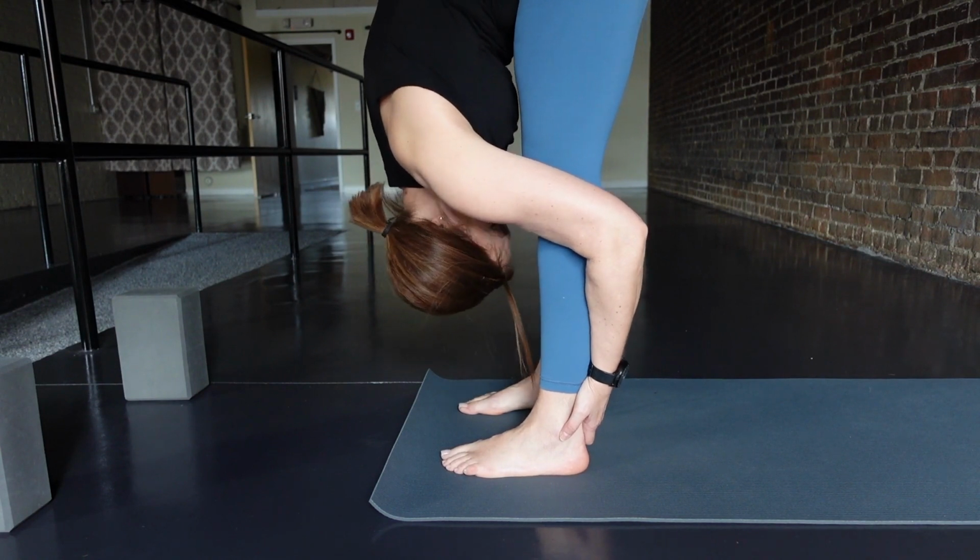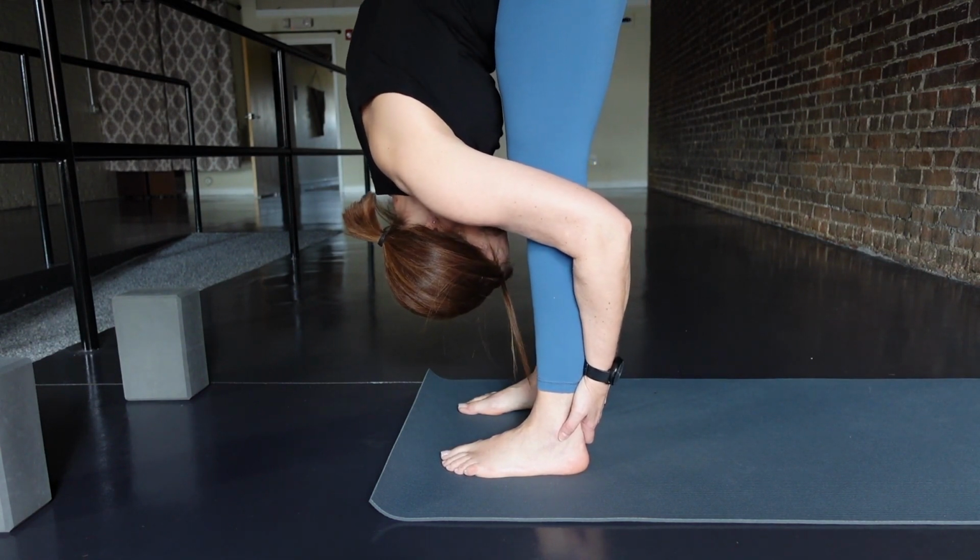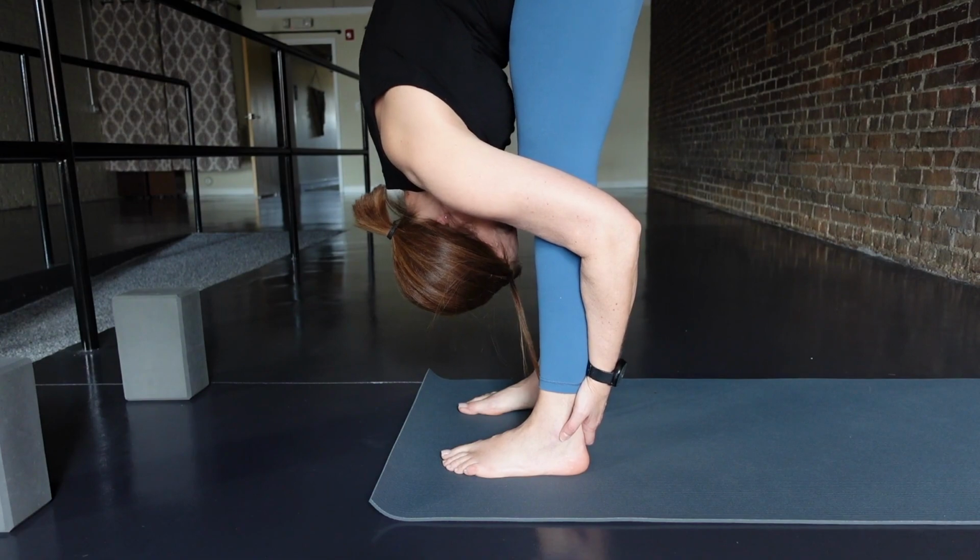A key element in forward folding is to keep the natural curvatures of your spine. We sometimes have tendencies to try to round or take ourselves out of the natural extension, thinking that it's really going to help us access the pose. But two key areas to keep in mind are the cervical spine and its sympathetic relationship to the lumbar spine. The naturalness will keep the elongation that is going to be required for you to have a successful experience in this pose.